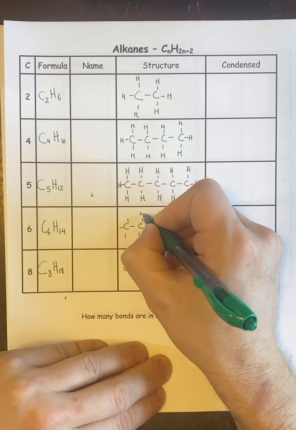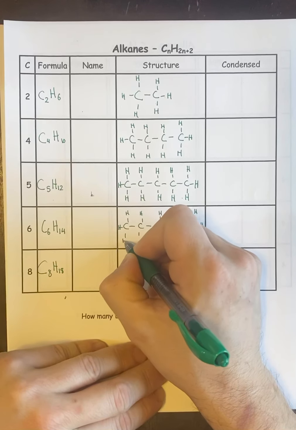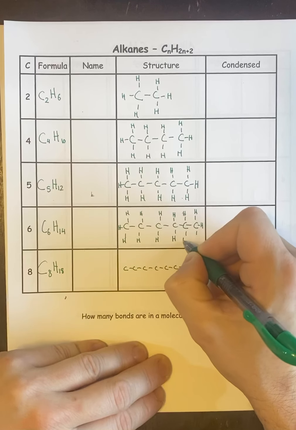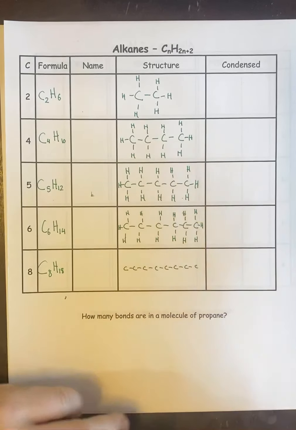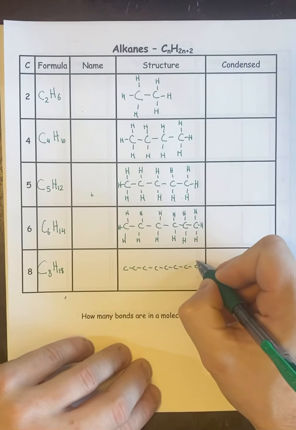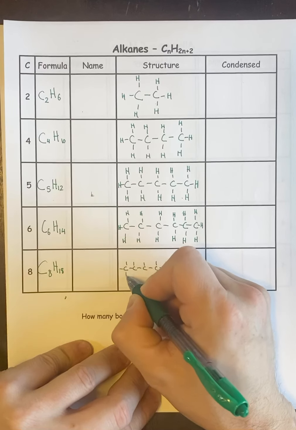A common mistake I see a lot is students writing lowercase h's. I don't know if it's just because lowercase h is mildly easier to write than a capital H, but don't write lowercase, because element symbols are always capitalized. If you write a lowercase h, it does not mean hydrogen in terms of chemistry. It means something else.